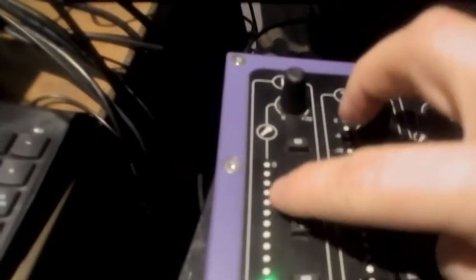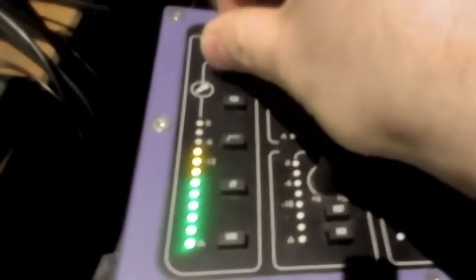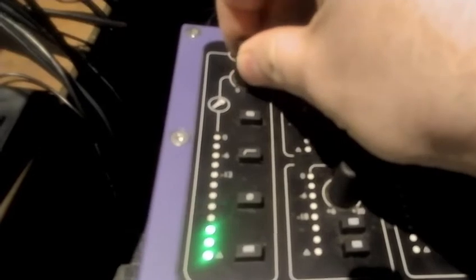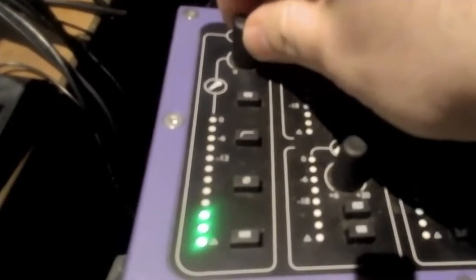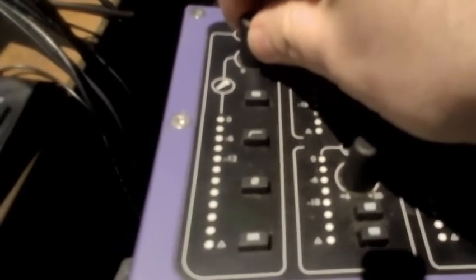1 2 1 2. See how it's just hitting -6? Let's bring that way down. 1 2 1 2. It's going to get really soft, but can you hear how my voice does sound different at a low volume?